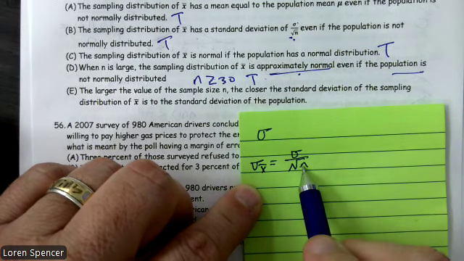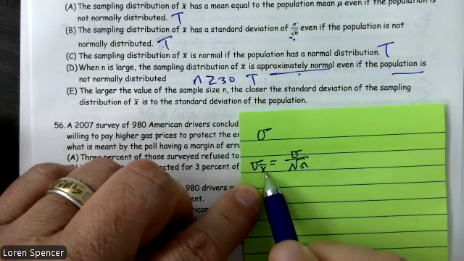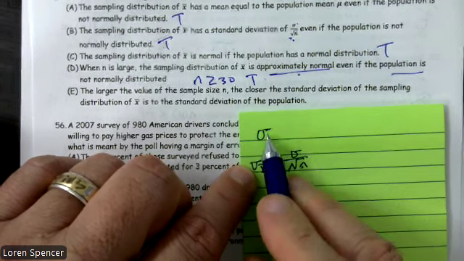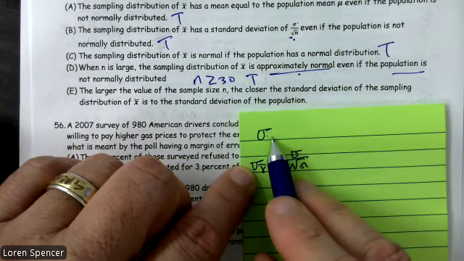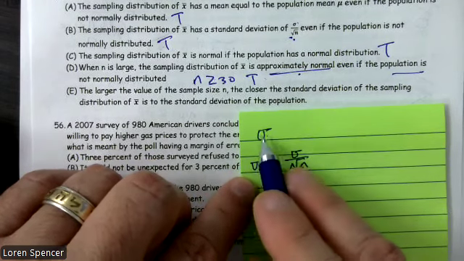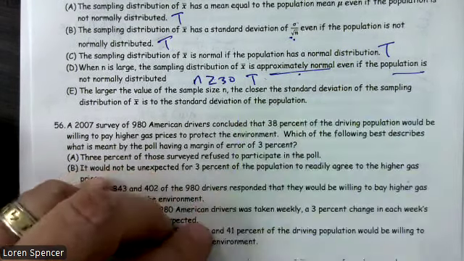So as n gets big, this is going to get small, and it's going to be much smaller than that because that's not divided by anything. All right. So as n gets big, this gets small, which will make it smaller than that. So this is what's false.